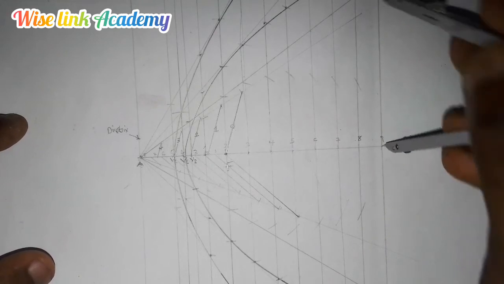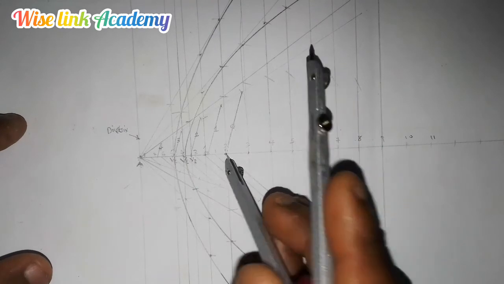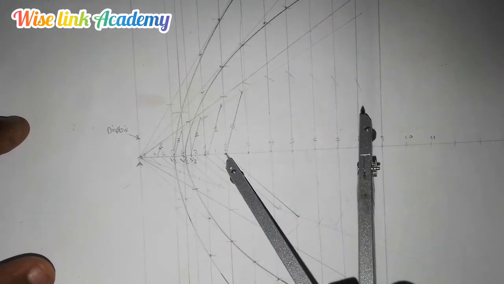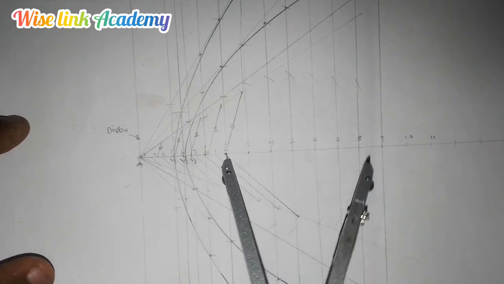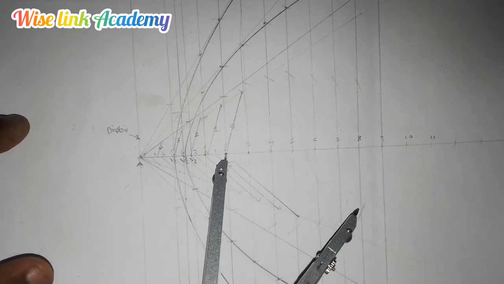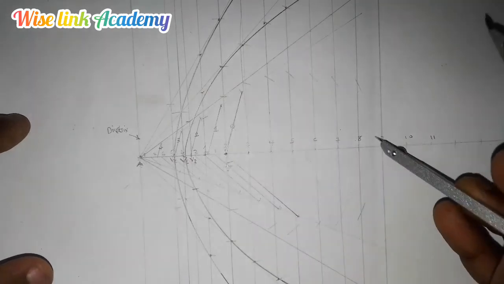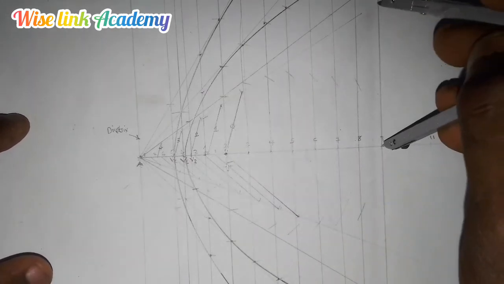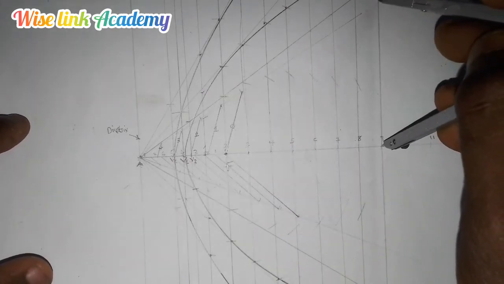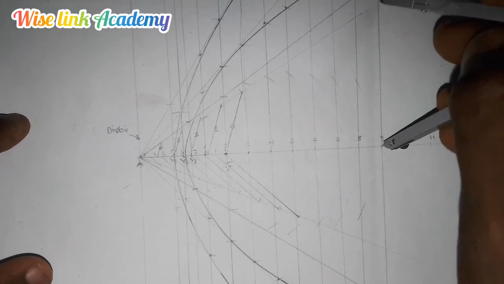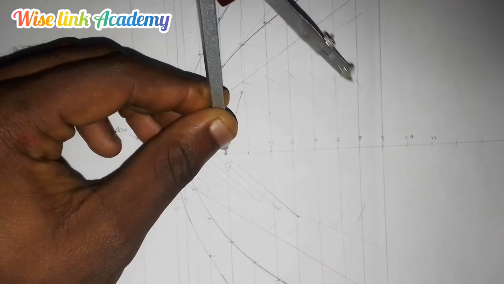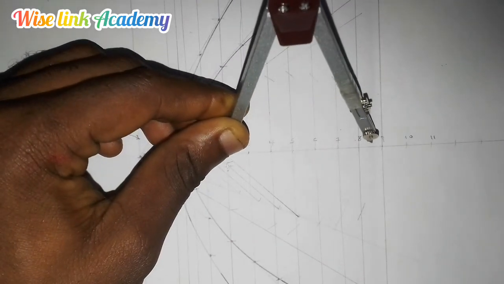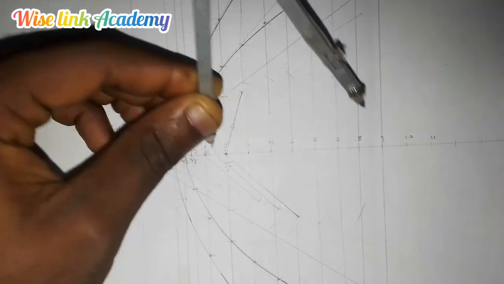You can see that, come to the focal point, strike an arc at point 9. See, it's not reaching point 9. Let's see again. Point 9 is here. The focal point, strike on point 9. You can see it's not touching point 9. So definitely you're going to stop it here.